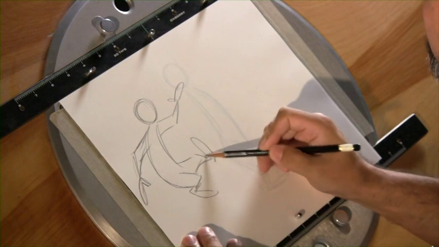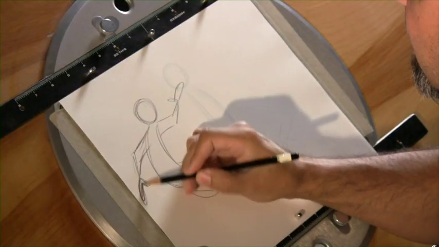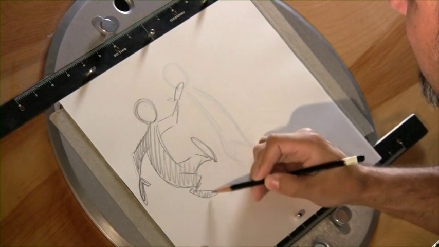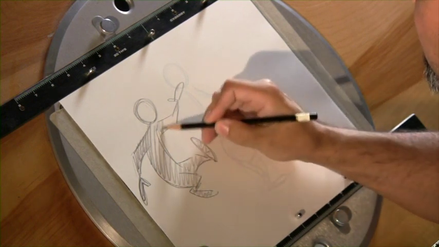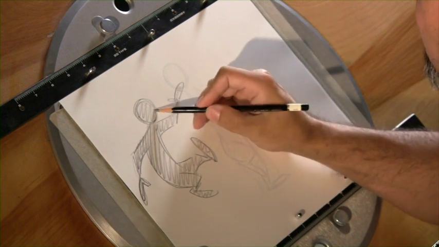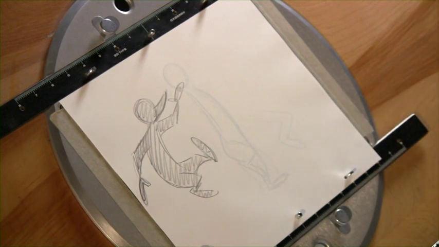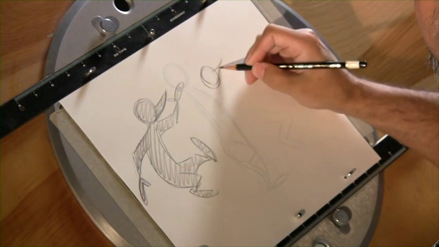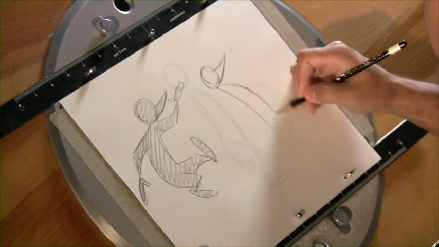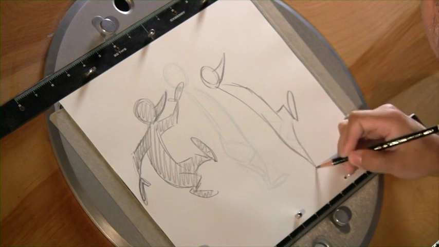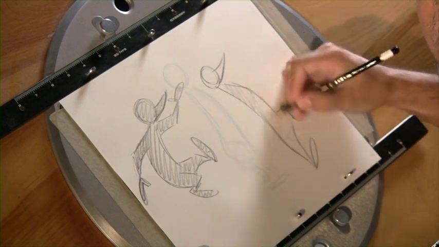It doesn't mean that everything always has to be out in the open, but if I were to take this character, color him in, is that design or that pose going to be readable? So I want to make sure that my silhouette is very simple, to the point, and very clear. The clearer my design is, the clearer my animation is going to be.